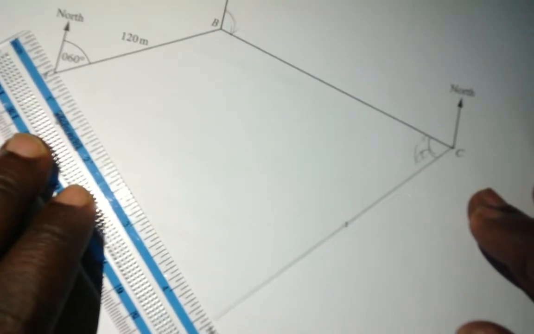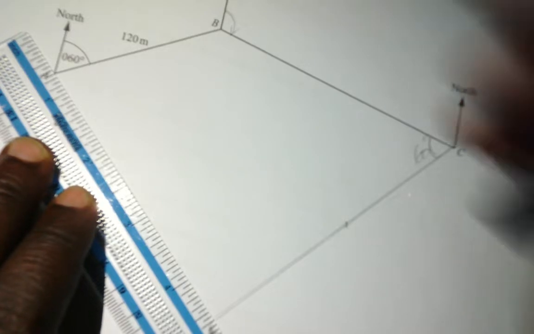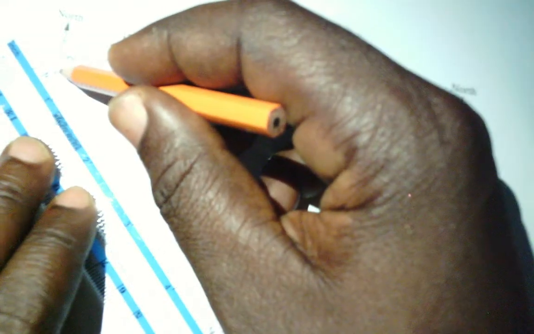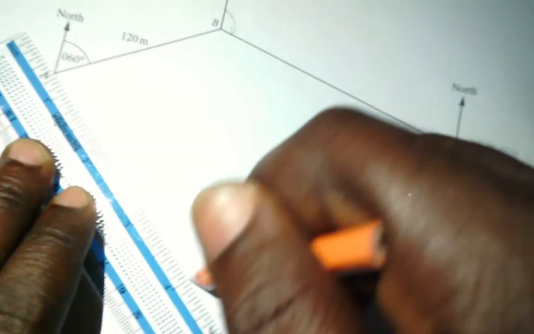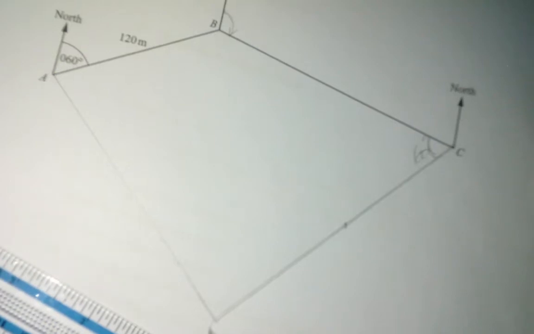So with your ruler, draw a straight line from A to D to complete the quadrilateral. A to D. That is a quadrilateral drawn.